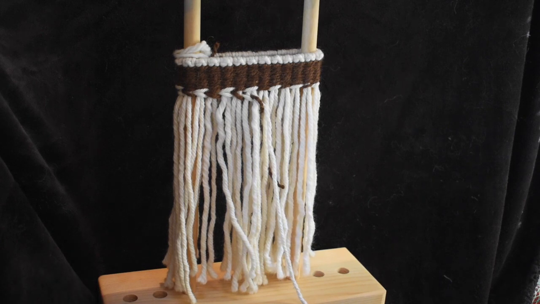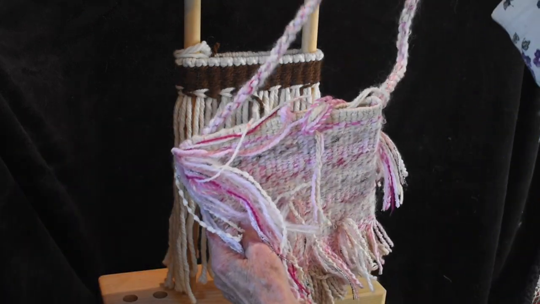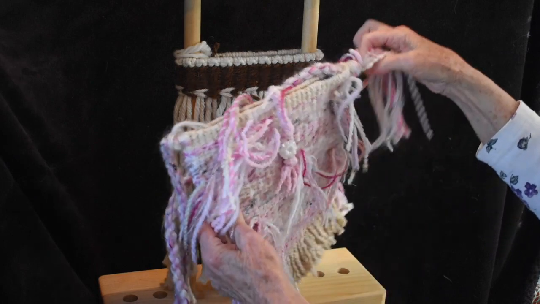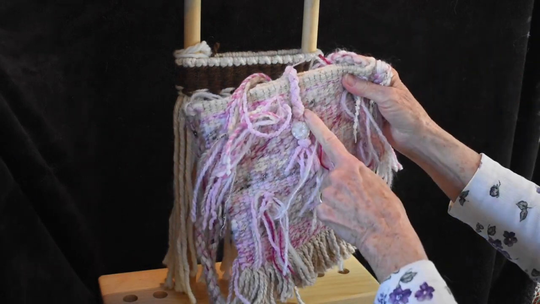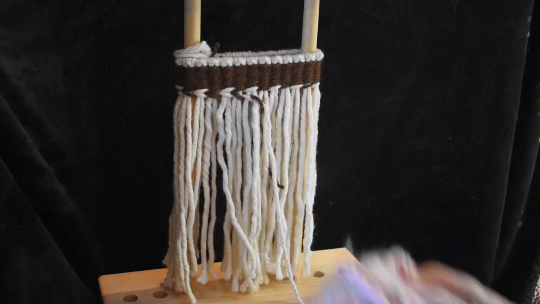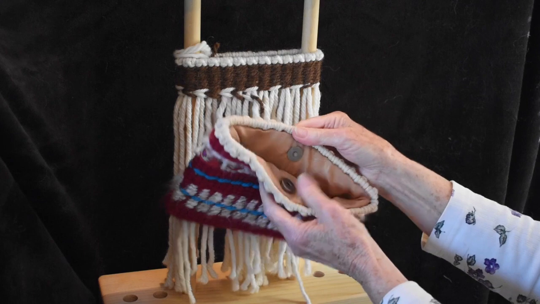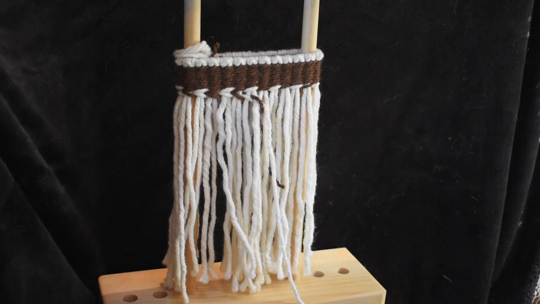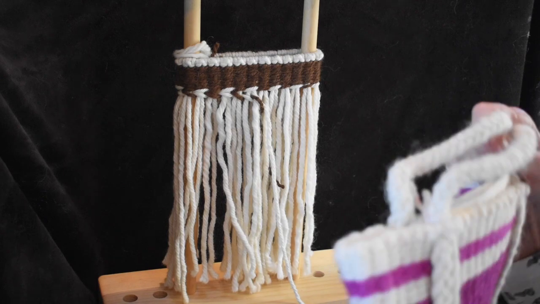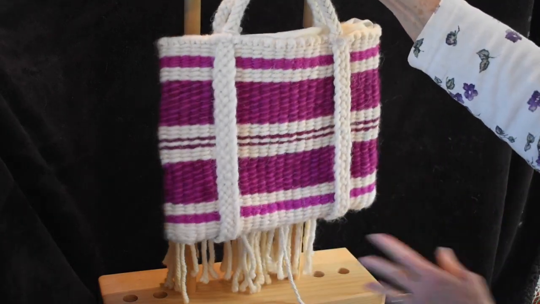And then you can add fasteners, handles, whatever you choose. This one has a handle that is plied, and you can have handles with fringe on them. You can have fasteners. This is just a braided fastener with a button. You can have snap fasteners. You can have lining in your bags, or bags without lining. You can have handles that are attached separately. These are separate handles.